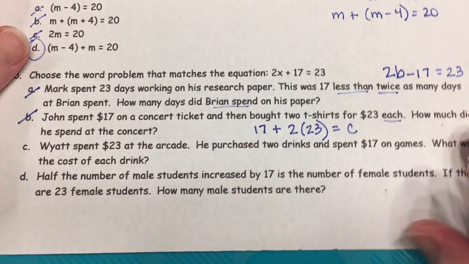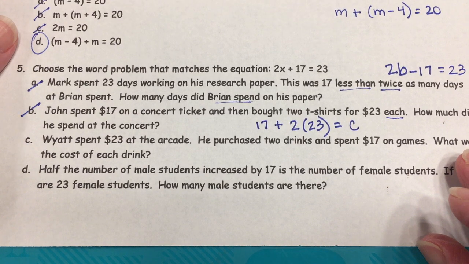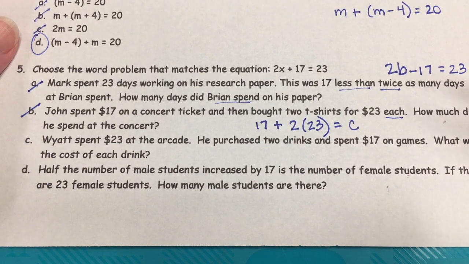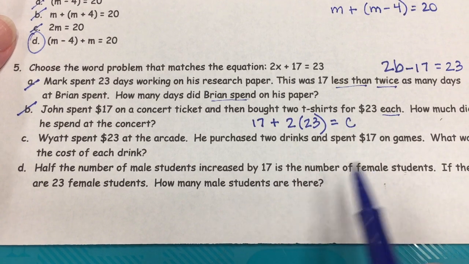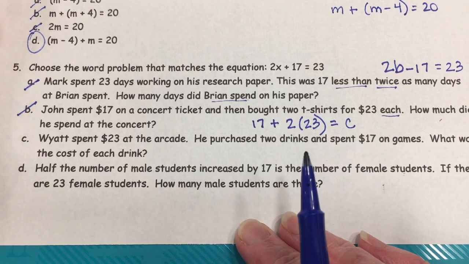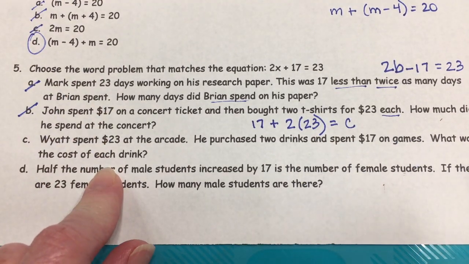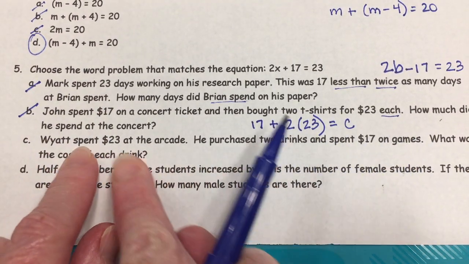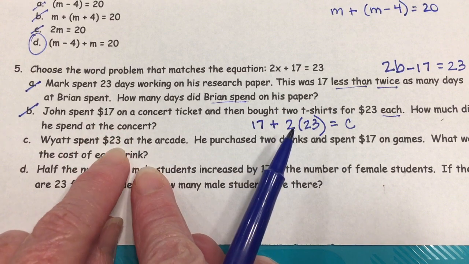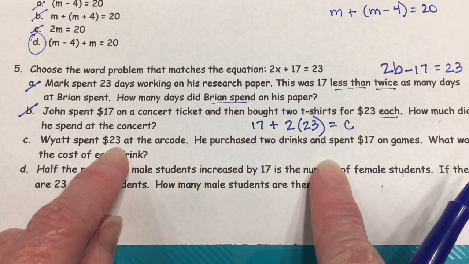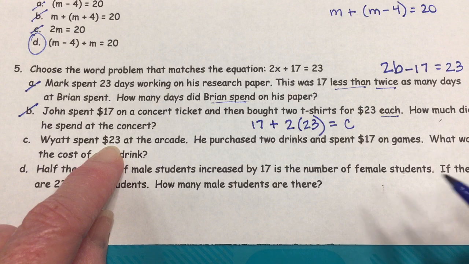Number C, Wyatt spent $23 at the arcade. He purchased 2 drinks and spent $17 on games. What was the cost of each drink? Okay, so I'm not seeing really any keywords here. I know he spent a total of $23, so that tells me I'm probably adding something together, even though they didn't use the word total.